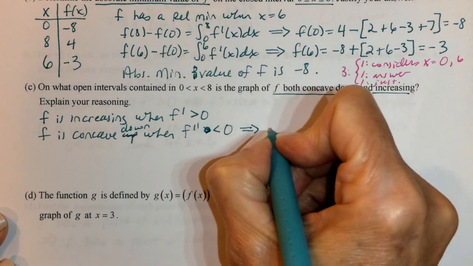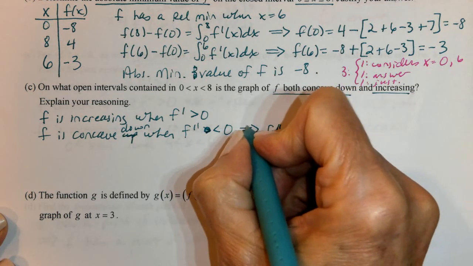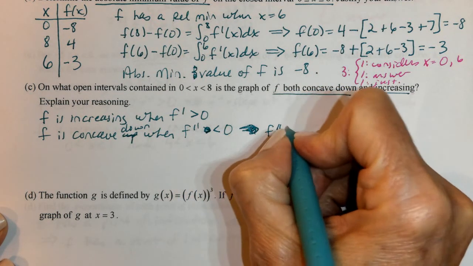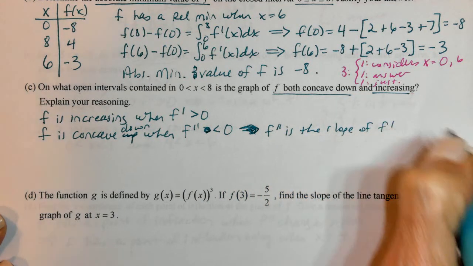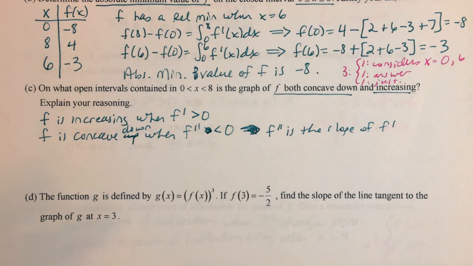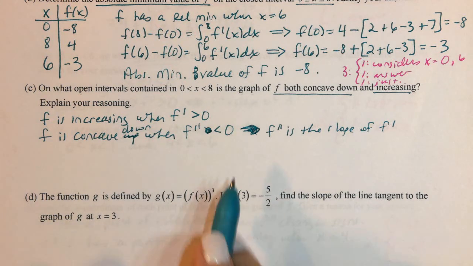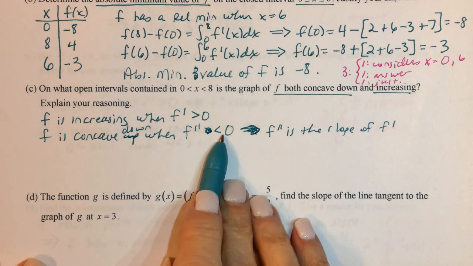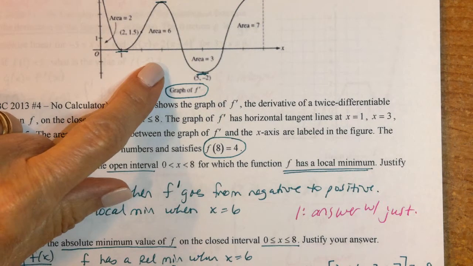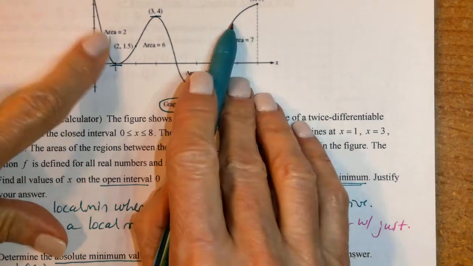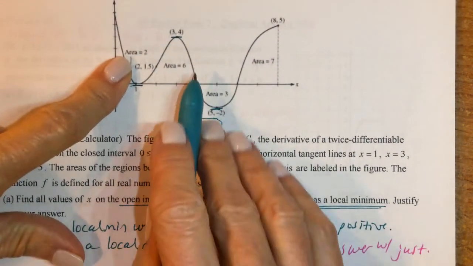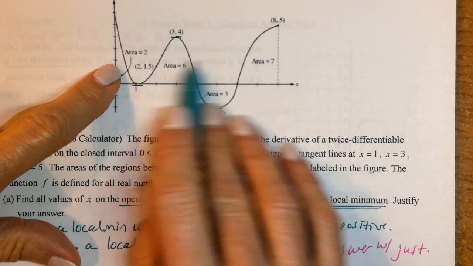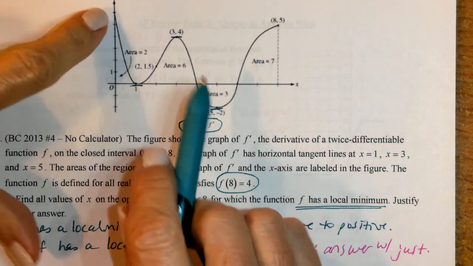I need to say f double prime, it's not implies, f double prime is the slope of f prime, because that's what I'm going to be using to figure this out. So I want f prime to be positive. This is the graph of f prime. F prime is positive above the x-axis. And I want f double prime to be negative, so I want the slope to be negative. So above the x-axis with a negative slope.